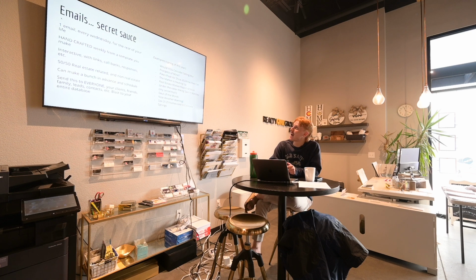Okay, so the emails, I think this is the secret sauce. This is where the majority of my conversions happen. So again, I'm calling people. I put them in my CRM, and then everybody I know gets the same email every Wednesday morning. I hand make this email from a template, so it takes me 15, 20 minutes every single week. But this is where the majority of my conversions happen.